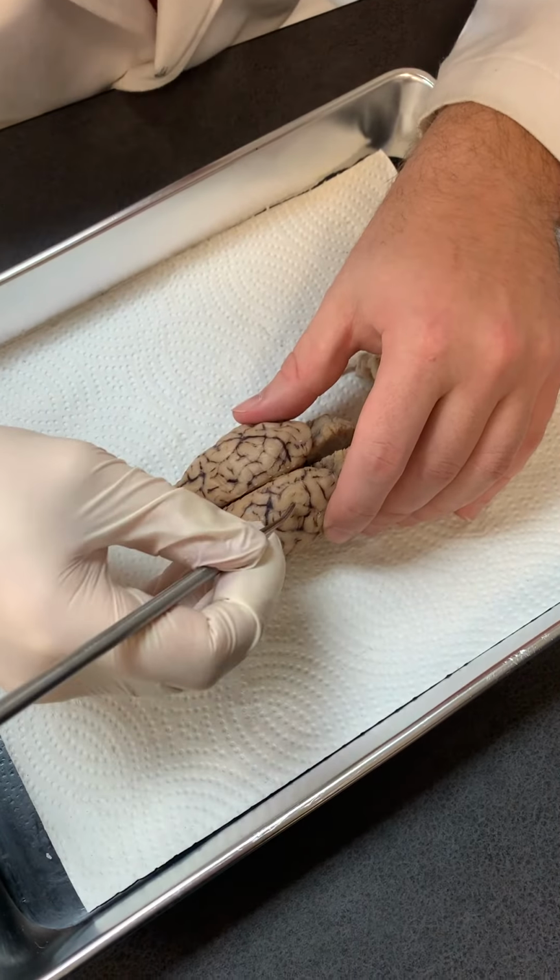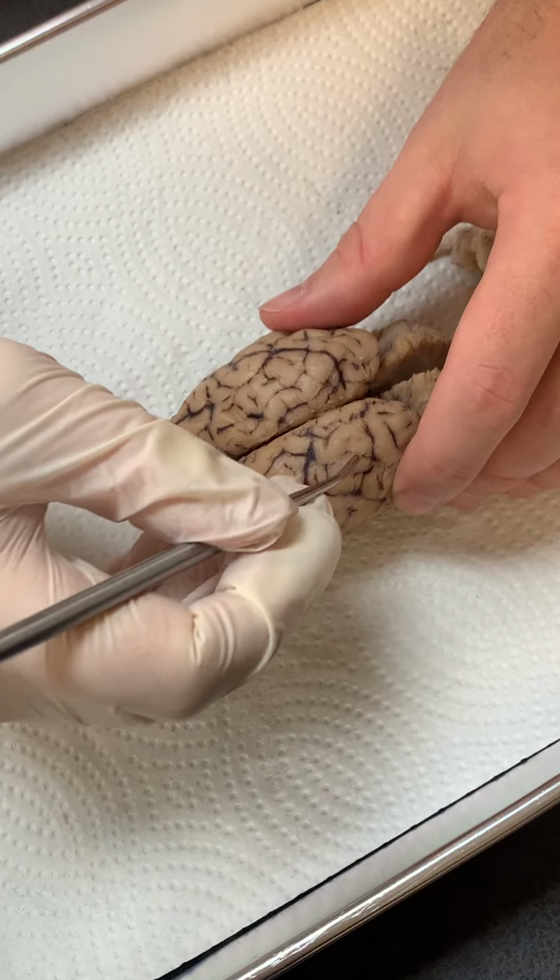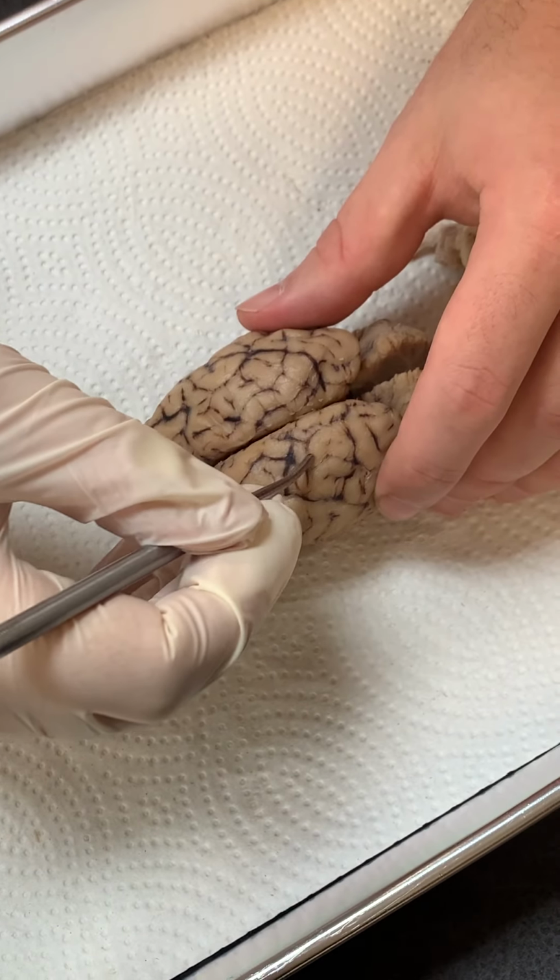Okay, we have these sulci. These are going to be these ridges that run throughout the cerebrum, and the gyri.